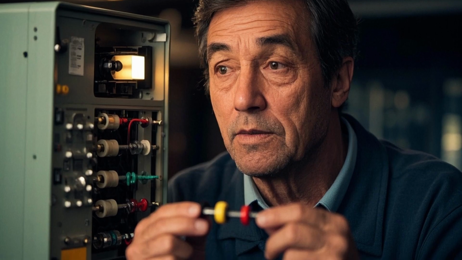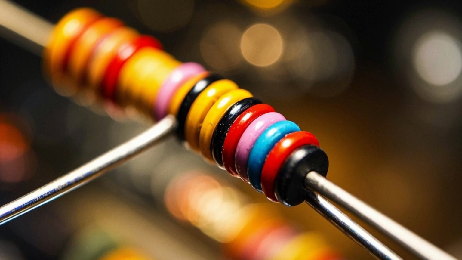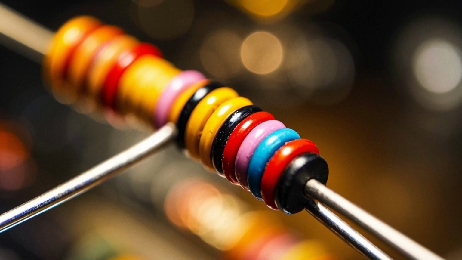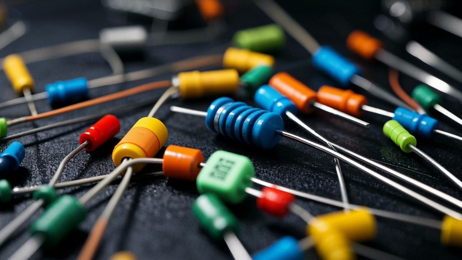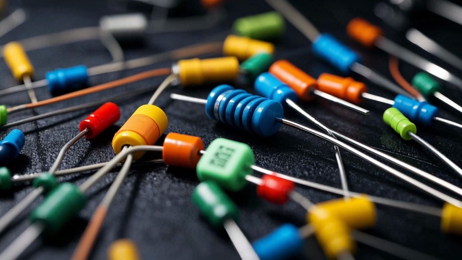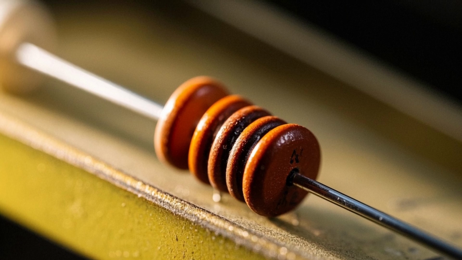But how do we know these values? How do we read the markings on a resistor? Well, resistors have colored bands printed on their bodies that indicate their value. Each color represents a number according to a standard code. For example, this resistor has a brown, black, red, and gold color scheme.